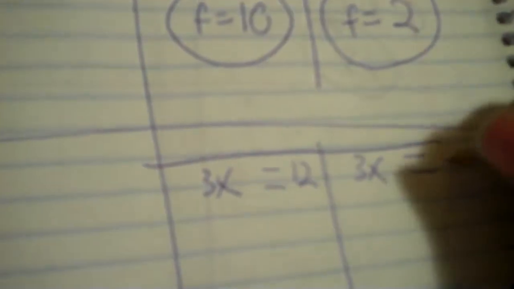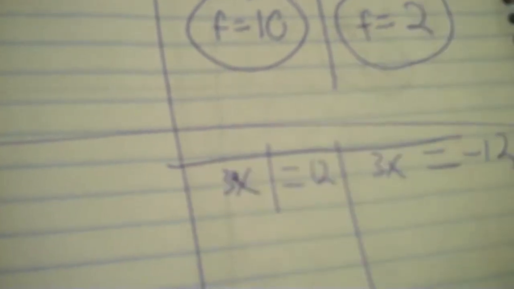Okay, next one. The absolute value of 3x equals 12. Okay, inside the absolute value we have the expression 3x. Nothing, no operations outside, so I could be at 12 or negative 12. So remember that 3x means 3 times x, so we have to divide by 3. 12 divided by 3 is 4.